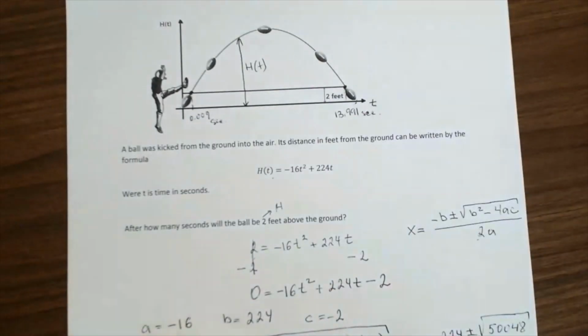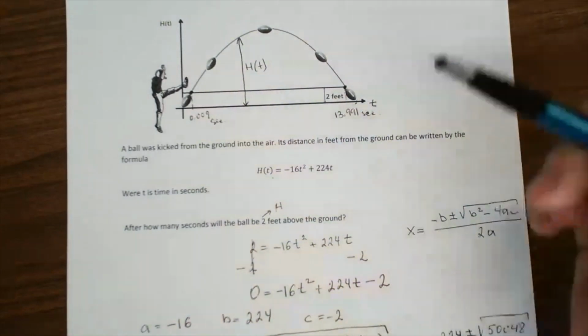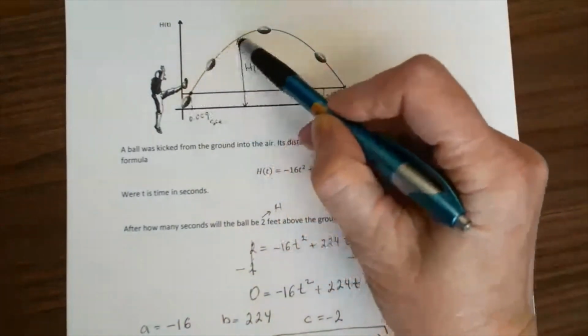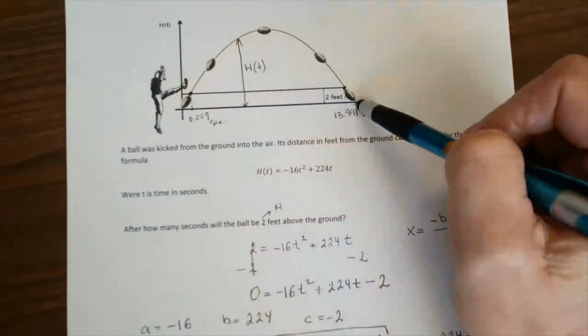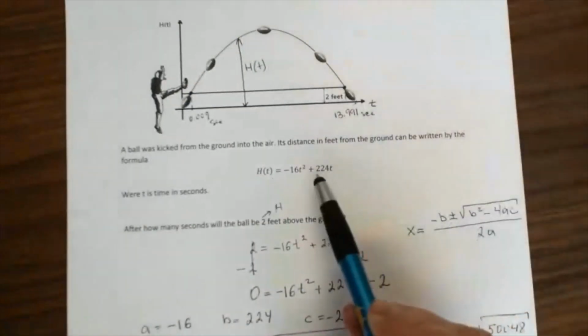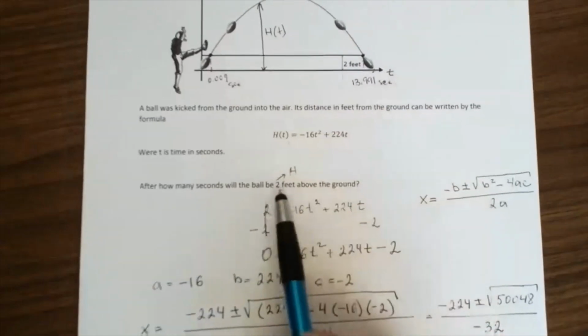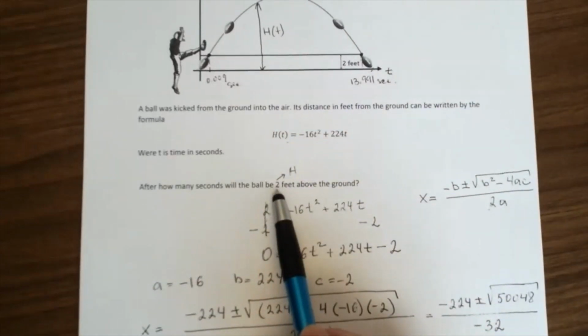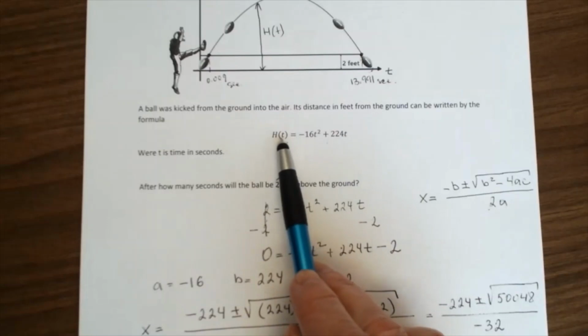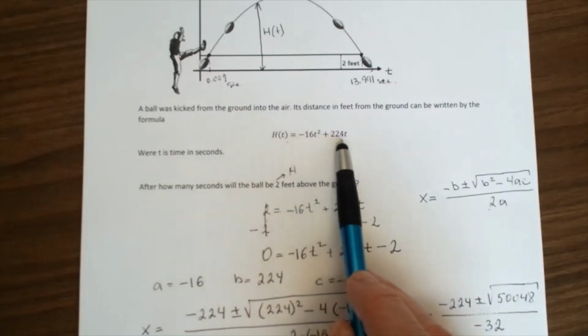Let's review this problem from beginning to the end. The ball has a trajectory that is a parabola. The formula of this parabola is given to us, and we need to find the time when the ball is 2 feet above the ground. It means we have to take 2 and substitute for h into this equation and find t.